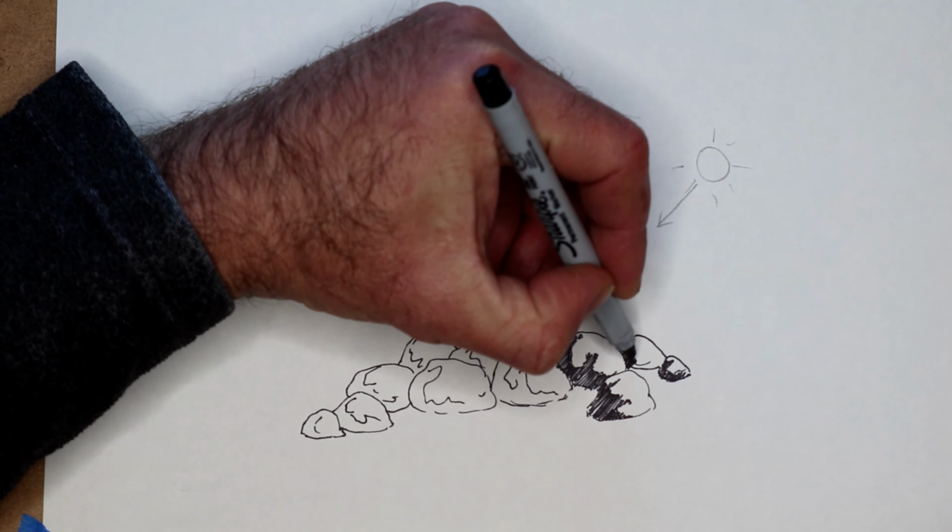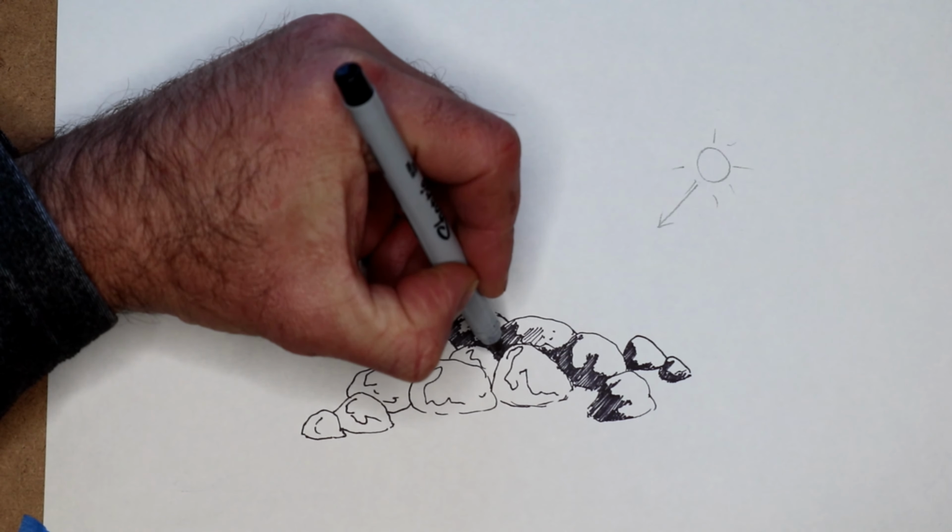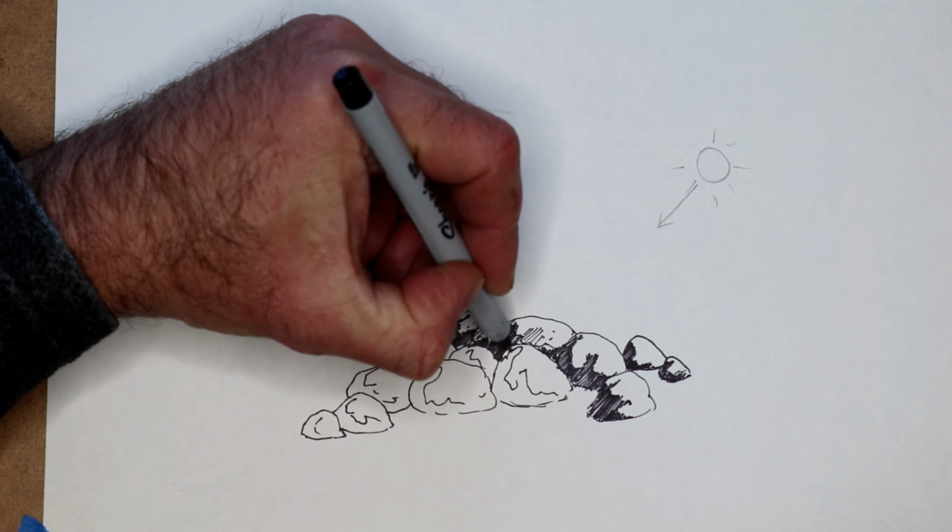So towards the end of this video, I'll show you a good way to draw any type of rock based on a three-dimensional cube. It can be pretty handy when you're first starting out. I'll show you that at the end of the video.